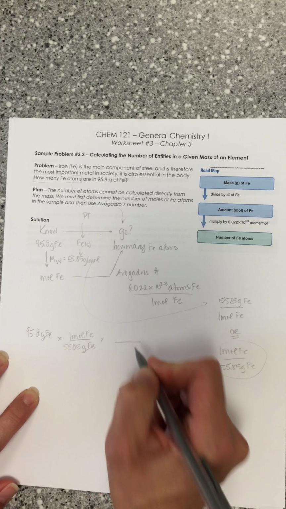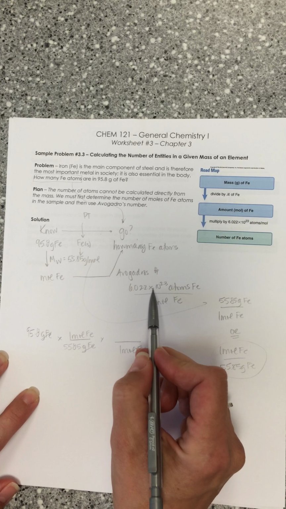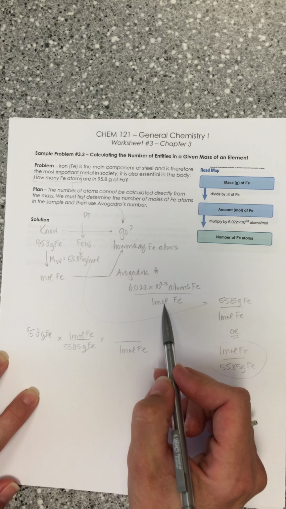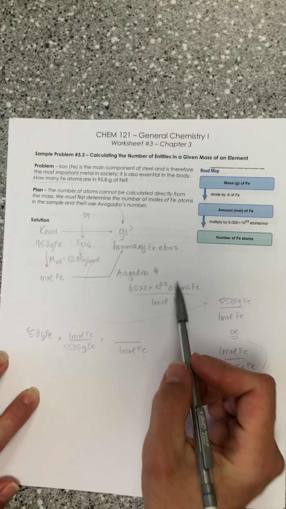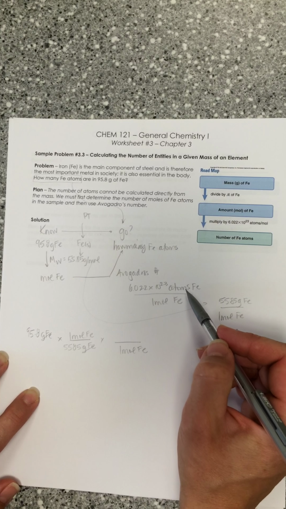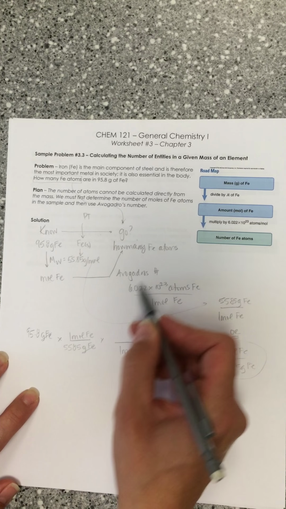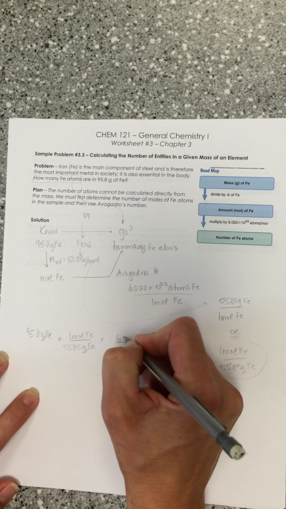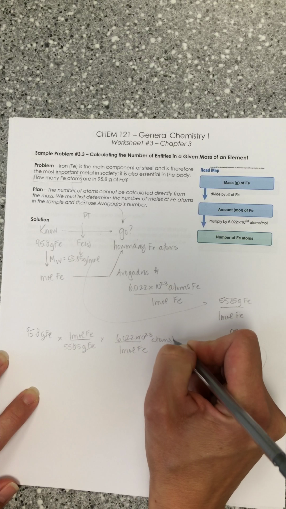Now, we want moles of iron to go away. So again, 1 mole of iron. And again, we're going to use this unit conversion as we've written here. It could be used in the opposite way if we wanted to, for example, walk from atoms to moles. But in this case, we want to walk from moles to atoms. So we use it as written here, times 6.022 times 10 to the 23rd atoms of iron.